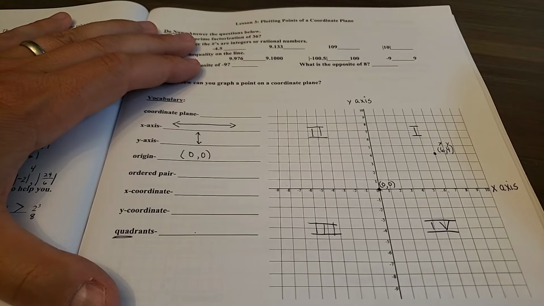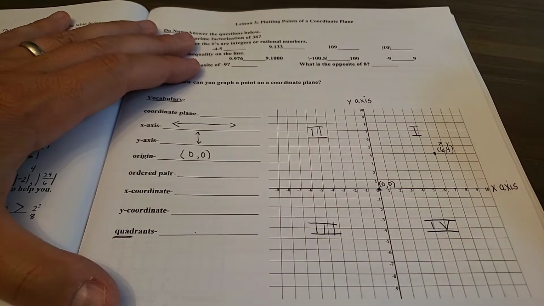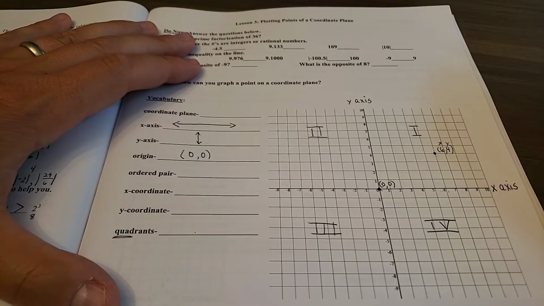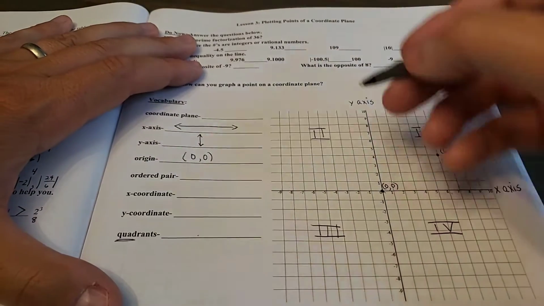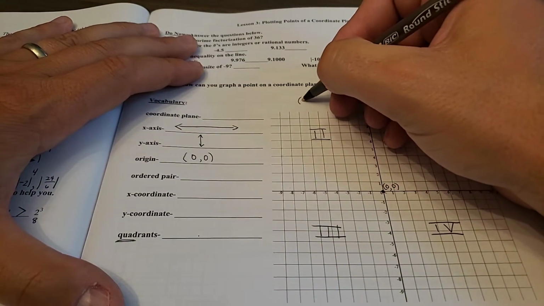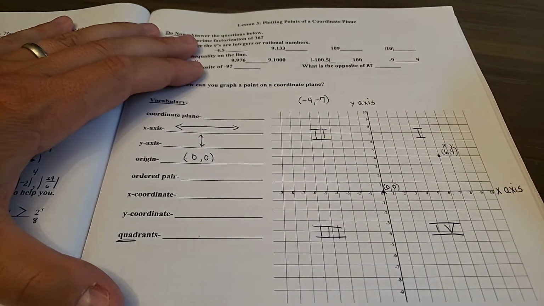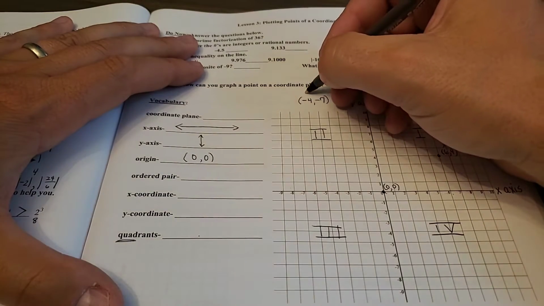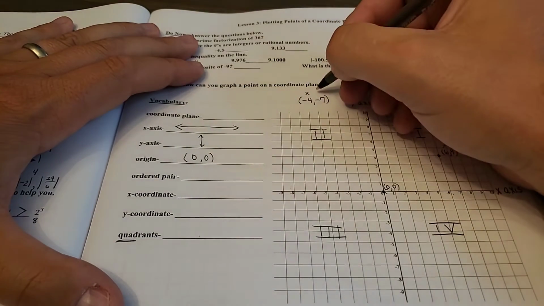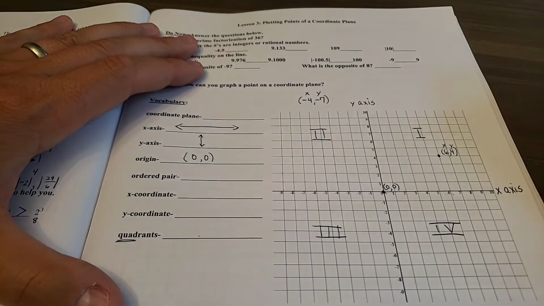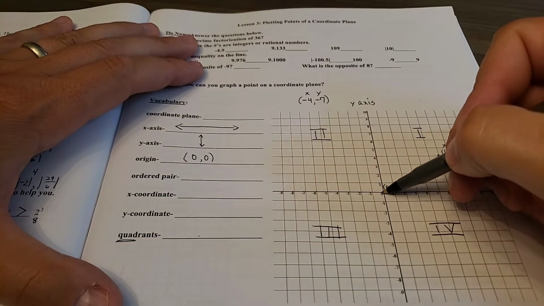Okay, so let's basically practice plotting some points. So right now, I want you to find a point for me. I'm going to write it down up here, just so you put it right over here. I want you to find -4, -7 on this coordinate plane. So again, your first number is always going to be on the x-axis. Your second number is always going to be on the y-axis. So we start at the origin always.